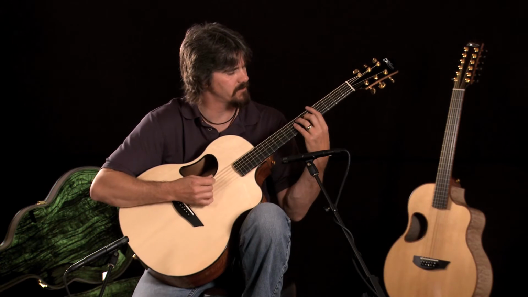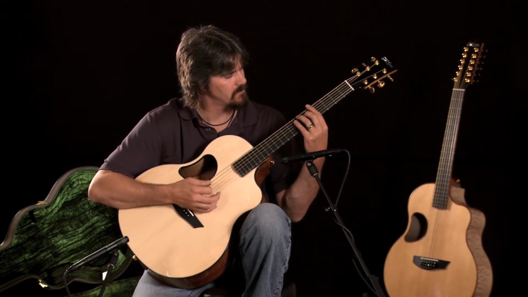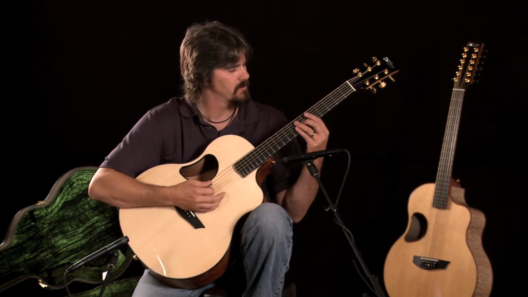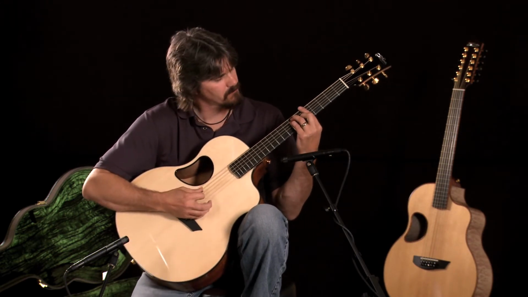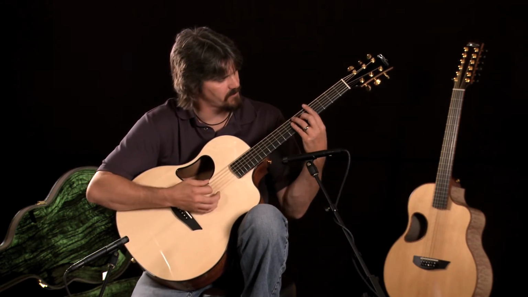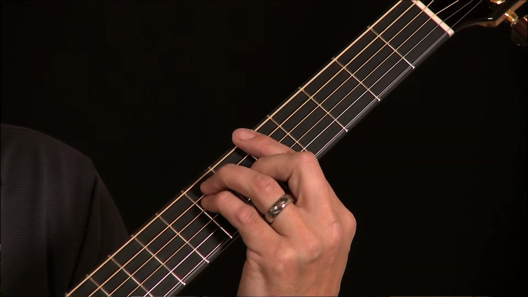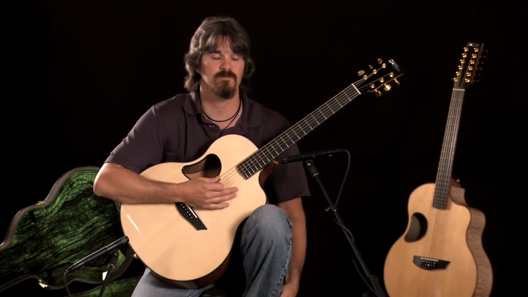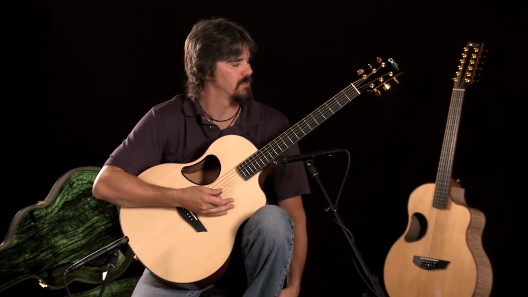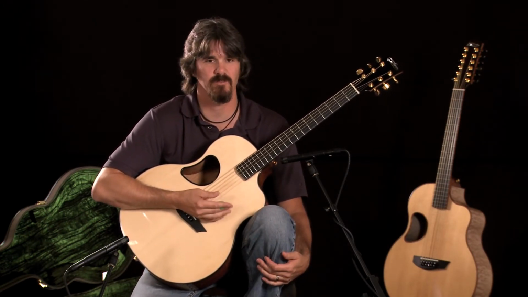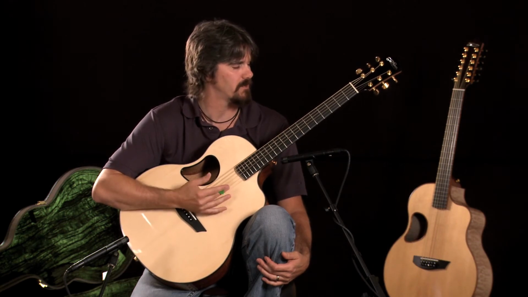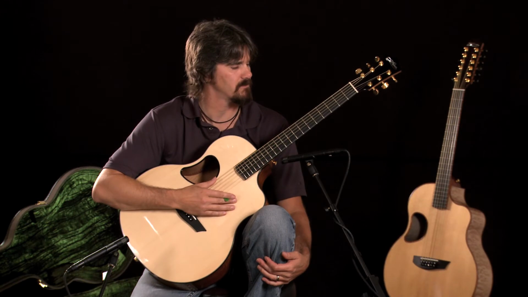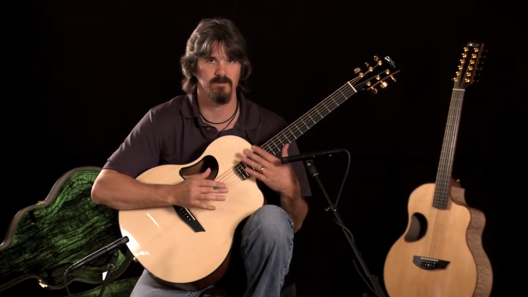But the neat thing about these, and you're going to find them everywhere on the neck, is that if you just take your basic A bar chord and you're performing with other musicians, you may have a piano in there, you might have another guitar player, you might have a bass player, whatever you have, you need to leave room for everybody.